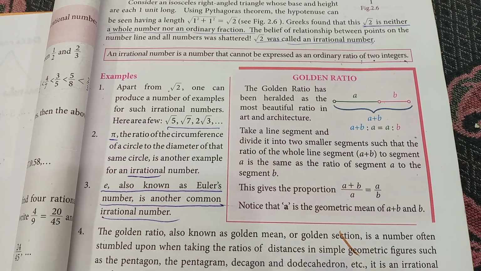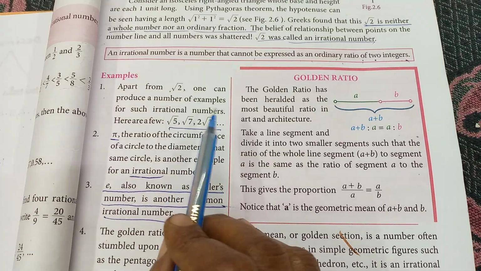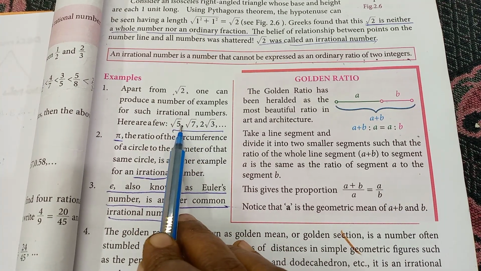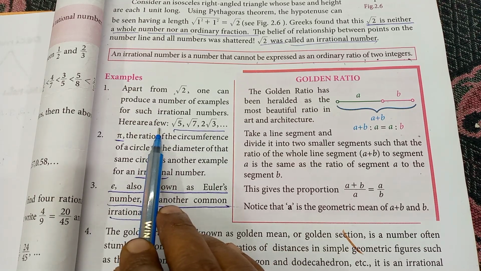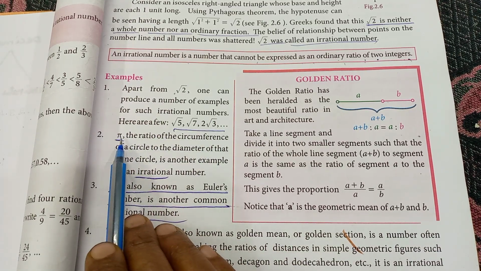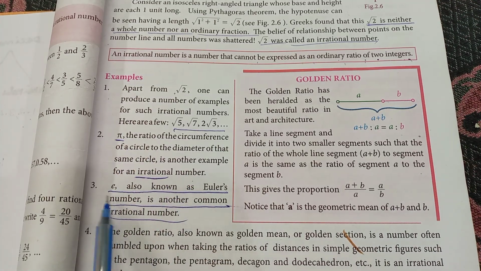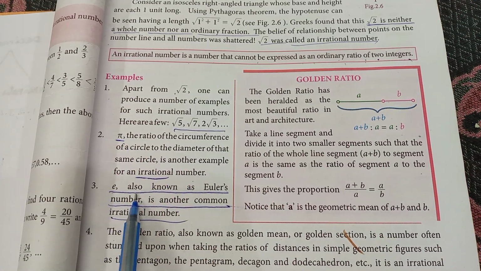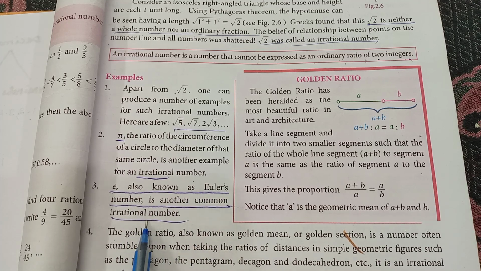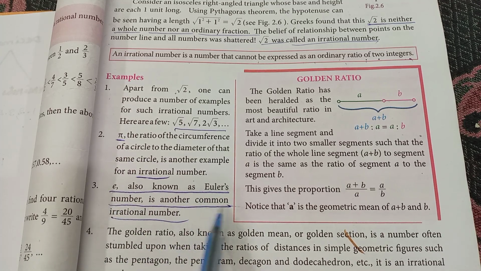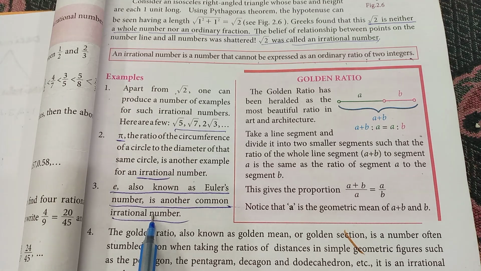In the book, page number 45, examples are given. Root 2, root 5, root 7, 2 root 3 etc. are irrational numbers. And also pi. Pi is an irrational number. Then the number e, also known as Euler's number, is another common irrational number. These examples you have to learn.